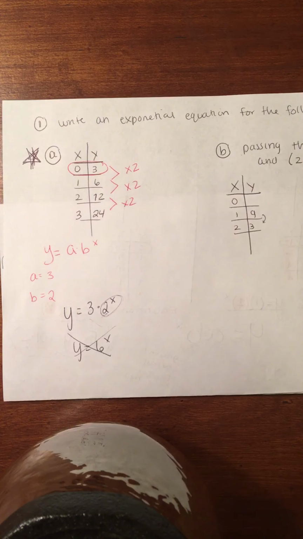Hopefully it's not Sunday night at 11:58 when you're correcting these. Hopefully you're doing these each day. That would be my suggestion to you.